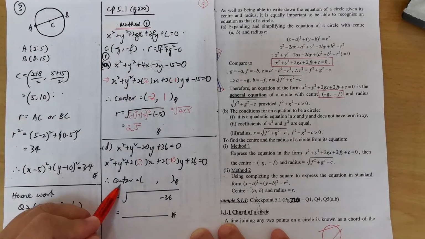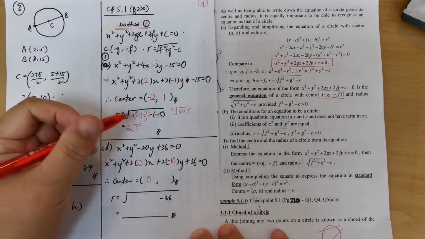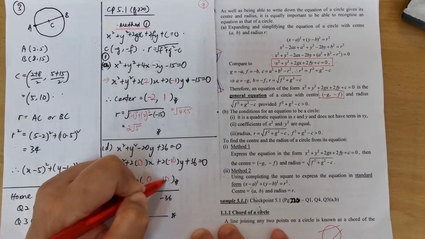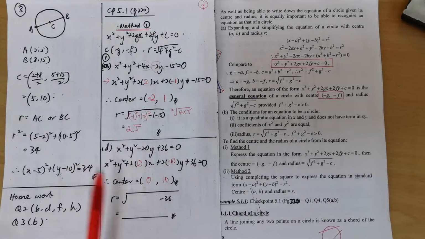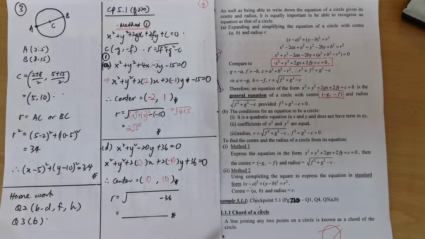So the center is negative G. G is 0, so still 0. Okay, F is negative 10, so negative F is 10. Yes, so the center of this circle is (0, 10). So it's okay that if no x or no y, it means that one of the coordinates of the center is 0.